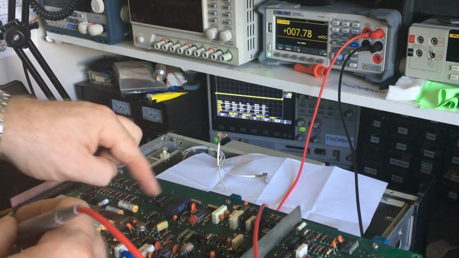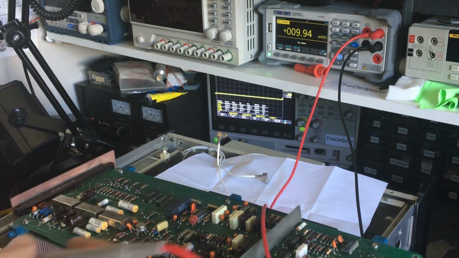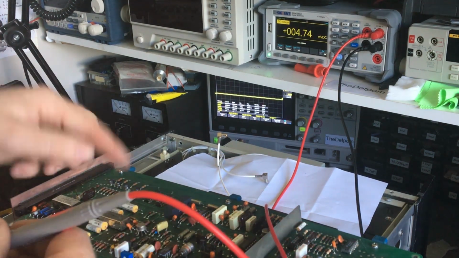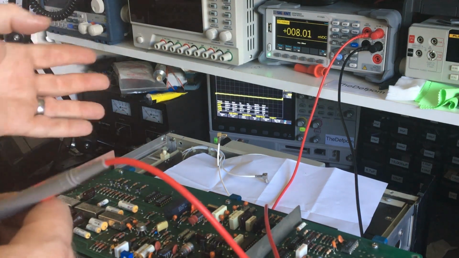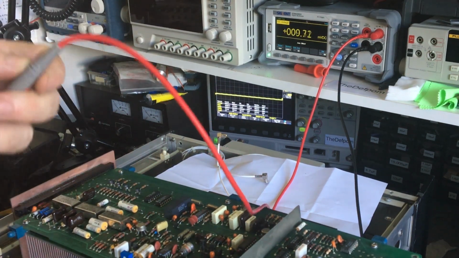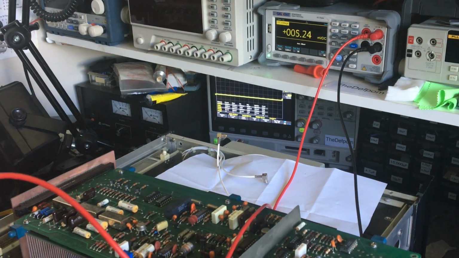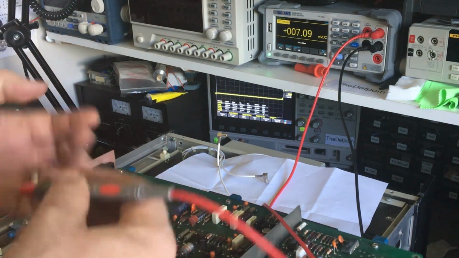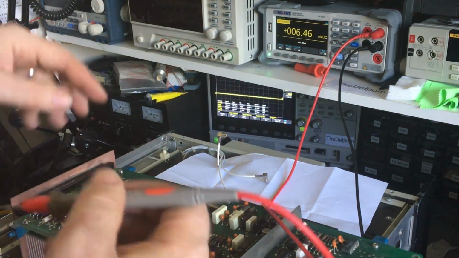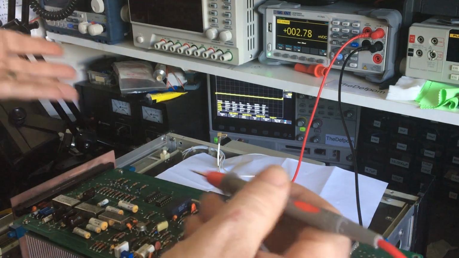Now this is the frequency inputs. So depending on which range you're set, like 100 kHz to 1 MHz, it changes the inputs onto this IC here, and that controls the amplitude control circuit. So I'm still trying to diagnose why the oscillator is not running, and that loops through this board as well. So I need to figure out why.